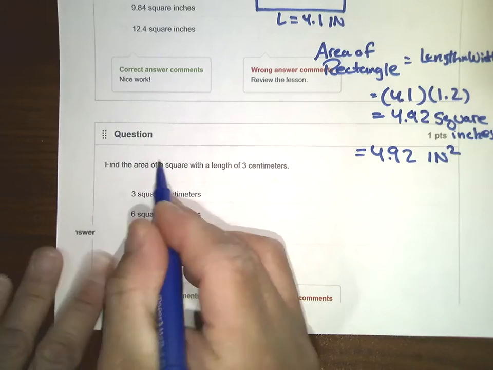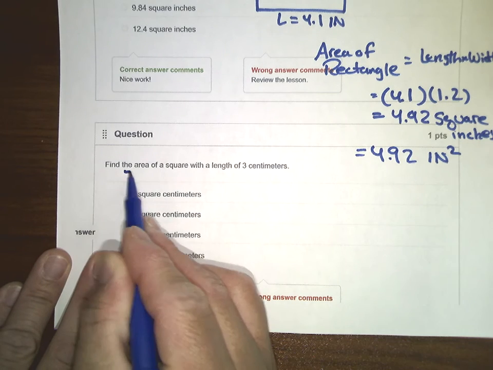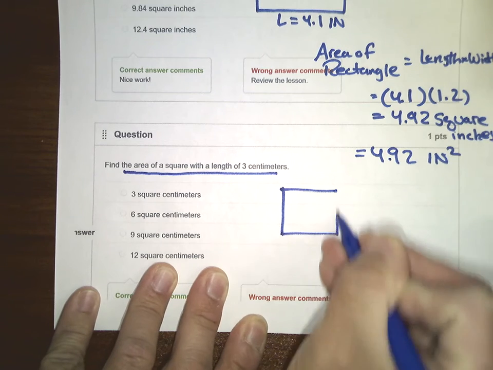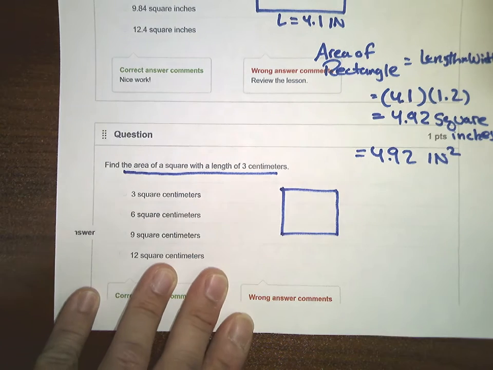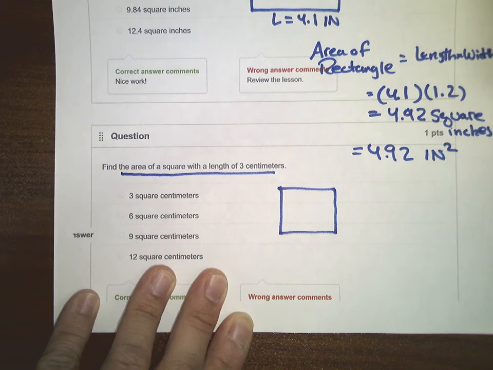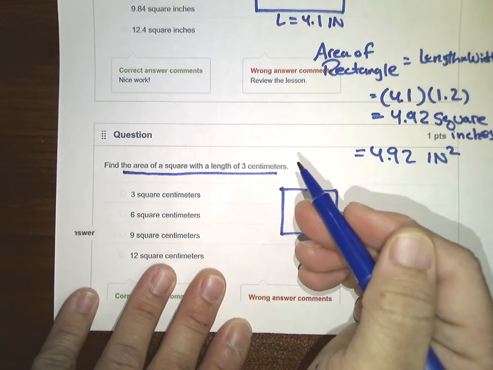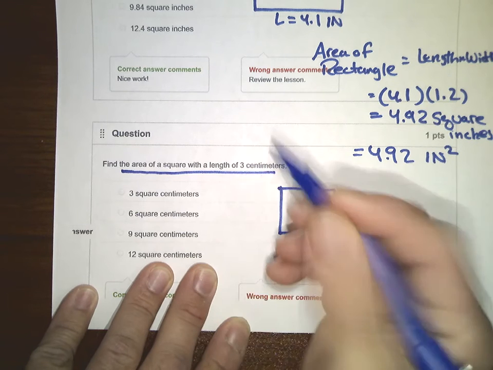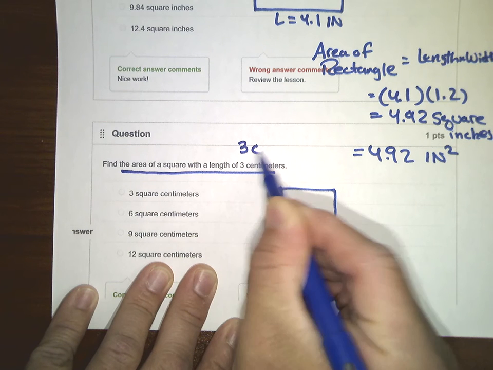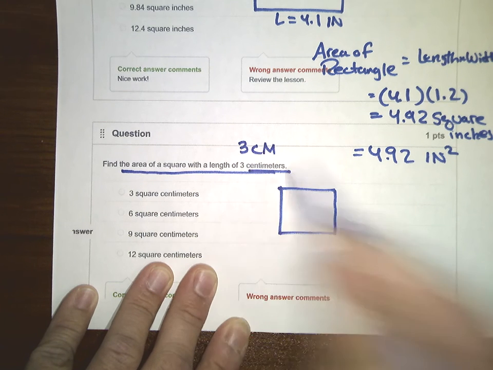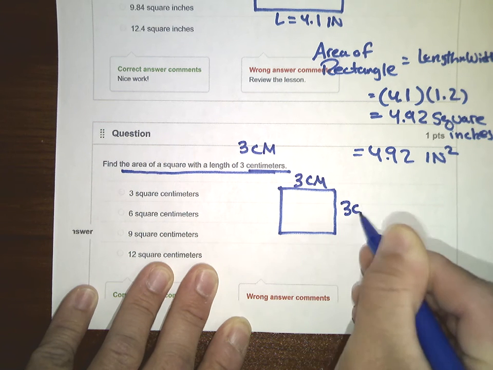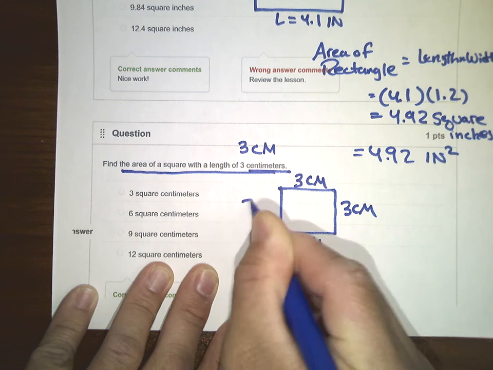All right, here's another one. Find the area of a square with a length of 3 centimeters. So that would mean all of the sides of this rectangle are the same. That's what a square is, a rectangle with all of the lengths of the sides the same. So we'll just say that this is 3 cm because cm is the abbreviation for centimeters. So 3 cm, 3 cm, 3 cm, 3 cm.